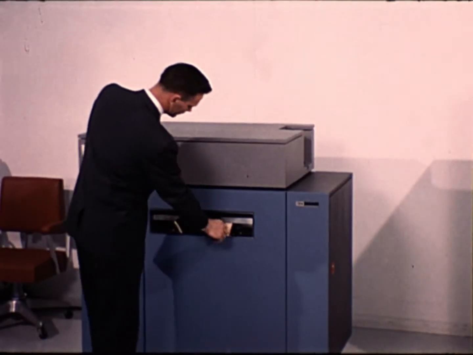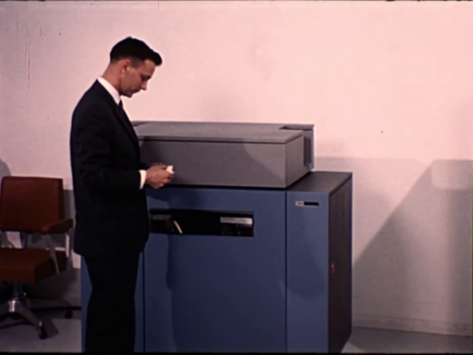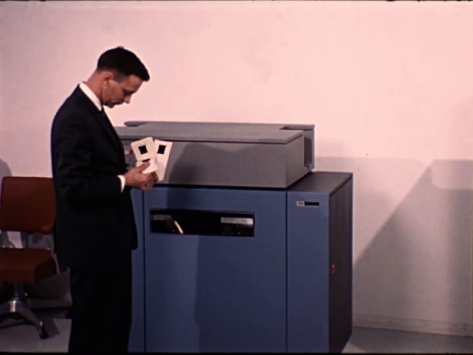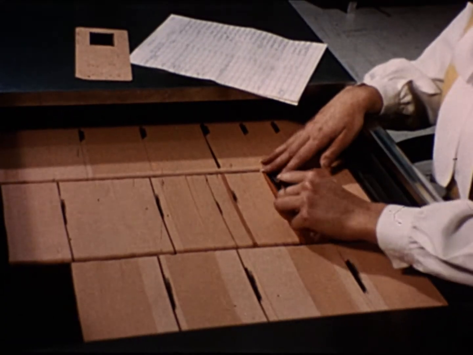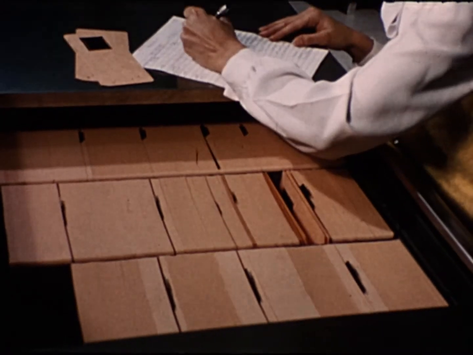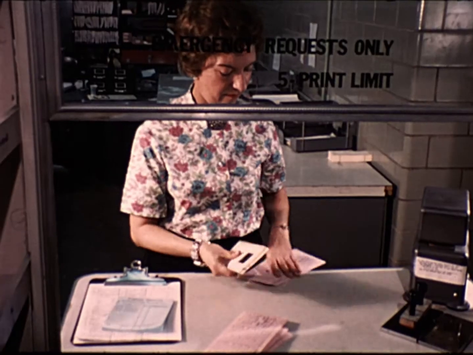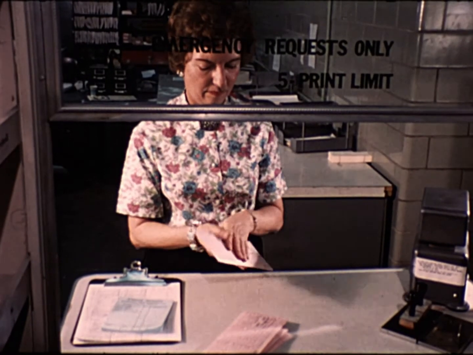It is a microcopier reproducer, part of an IBM microprocessing system designed to cope with growing problems of information handling, to cut storage costs, assure fast, accurate retrieval, and prompt distribution of information to all key personnel.